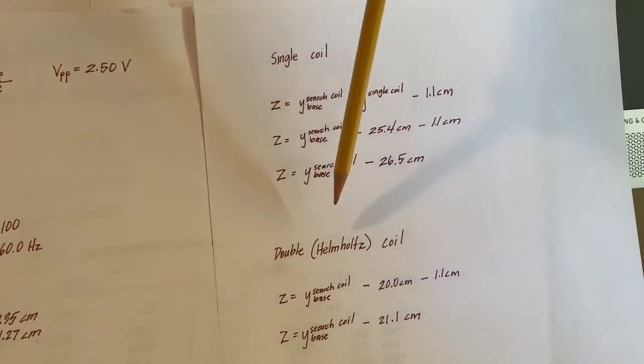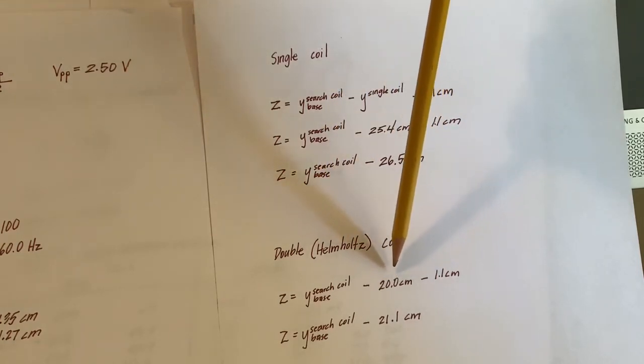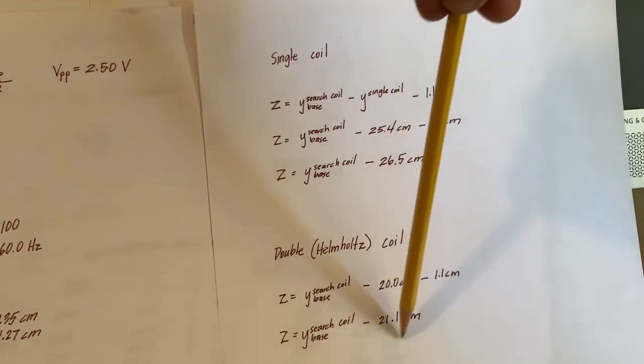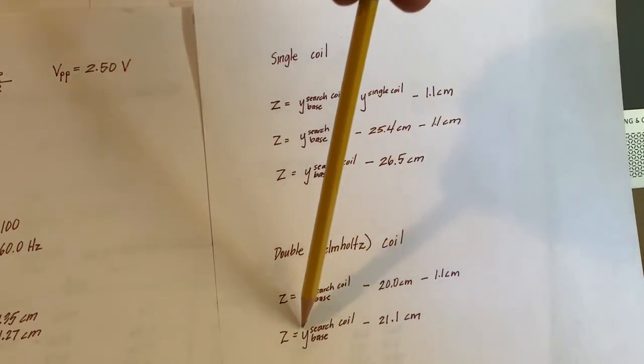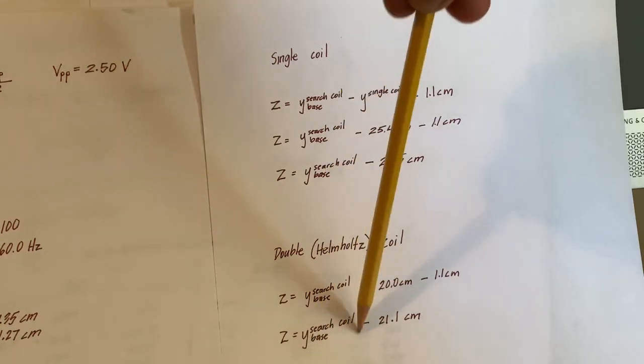And for the second part of the experiment where we did the double coil, the center of that double coil was located at 20.0 centimeters. So the number we want to subtract is 21.1 centimeters. So again, these here are all of our measurements.